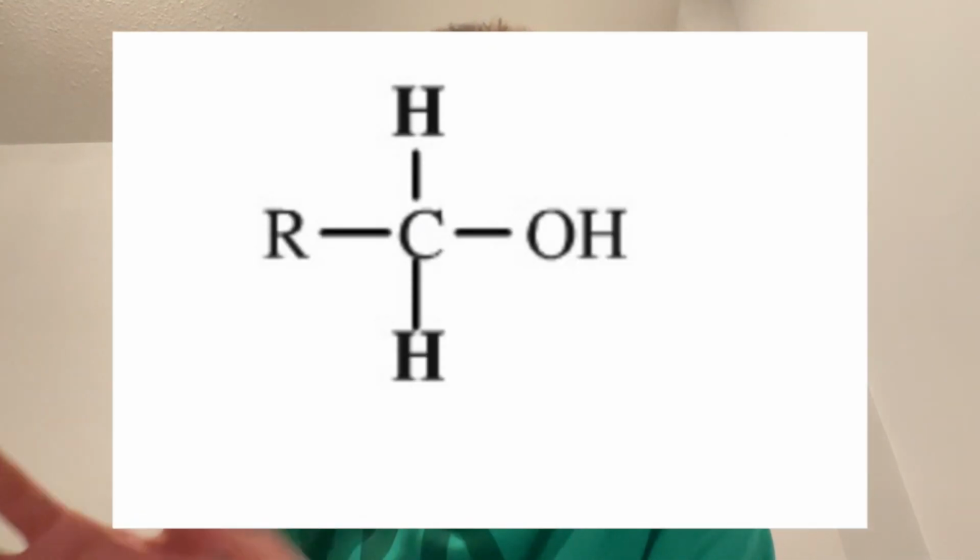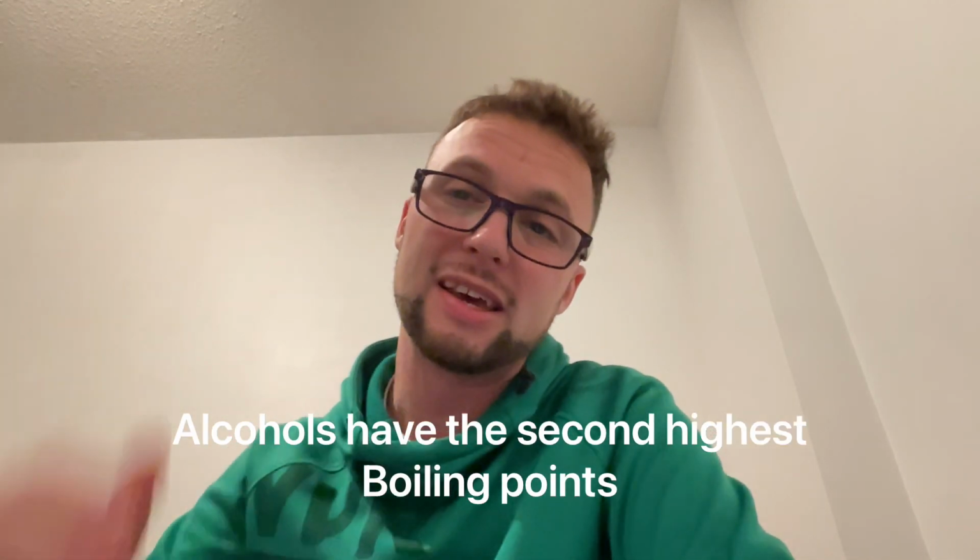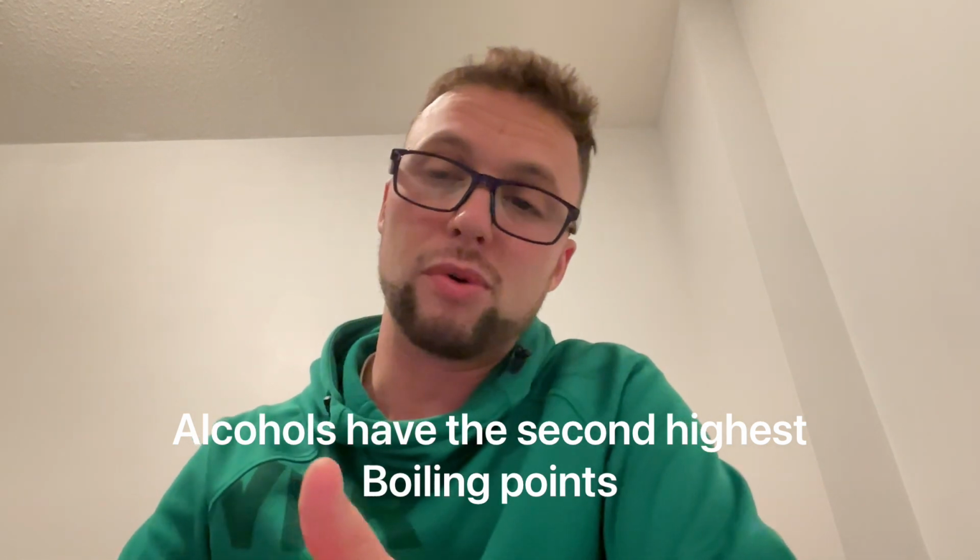Then it's the alcohols, whereby they have the hydrogen bonding from the hydroxyl compound, but they don't have that extra dipole moment from the double bonded oxygen. So they tend to be second in terms of boiling points when it comes to organic compounds.